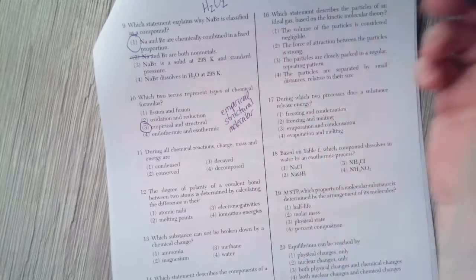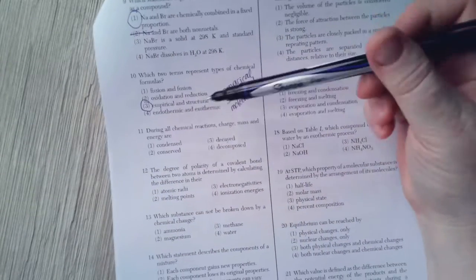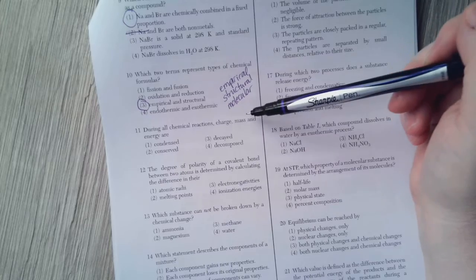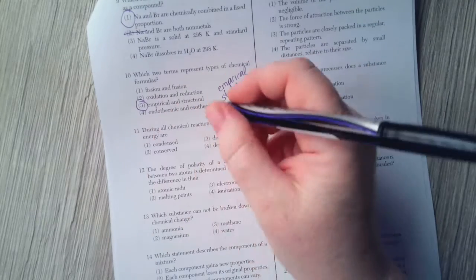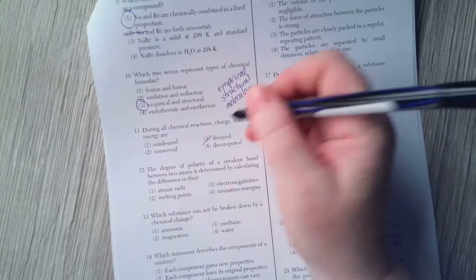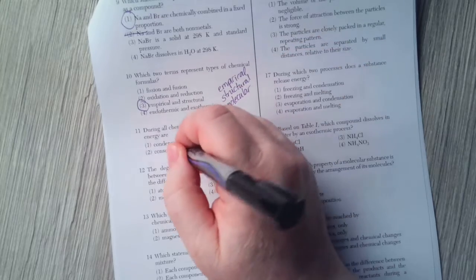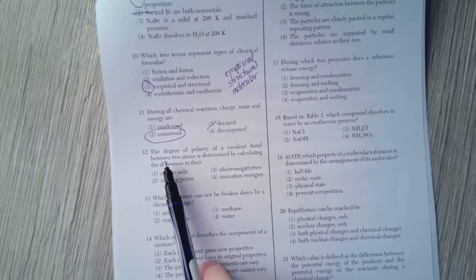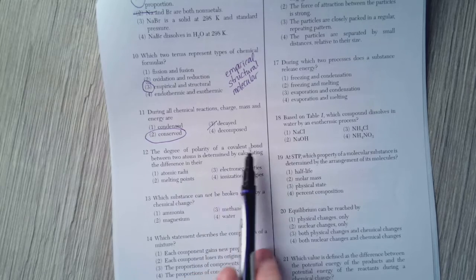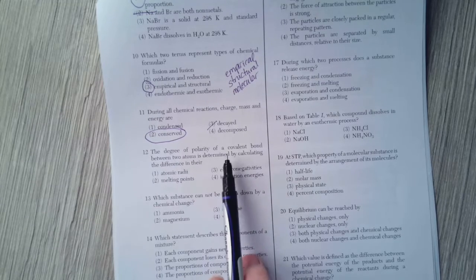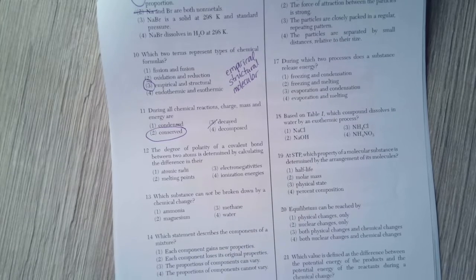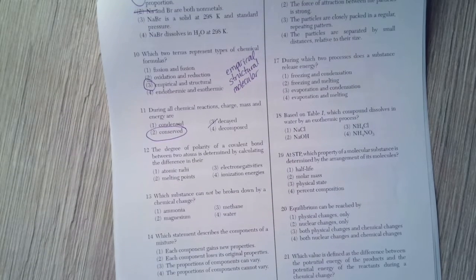There we go. I told you, once you know what they are, that should be an easy question. During all chemical reactions, charge, mass, and energy are, okay, first of all, never decayed. That doesn't even make any sense. They are, you should know this, conserved. Okay, conservation. The degree of polarity of a covalent bond between 2 atoms is determined by calculating the difference in their what? Do you remember?